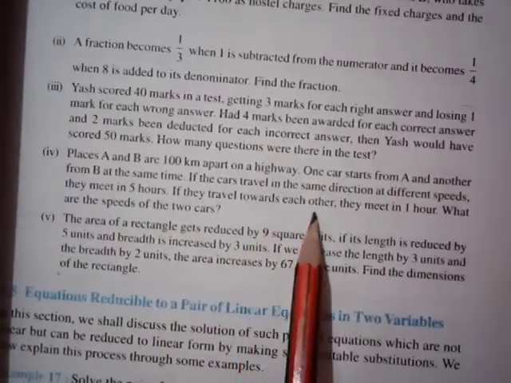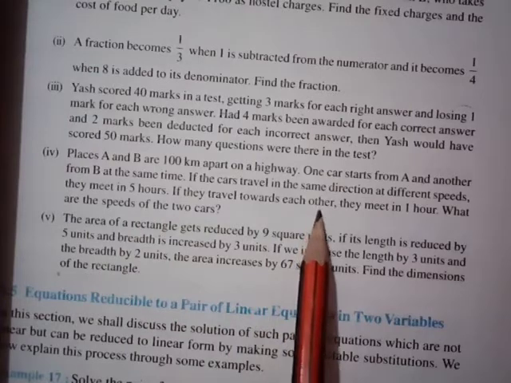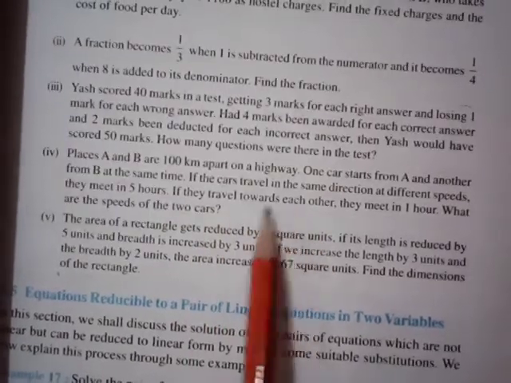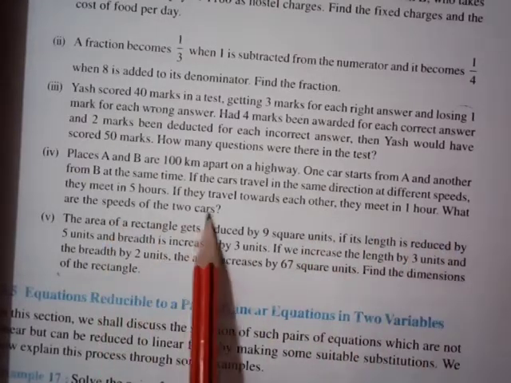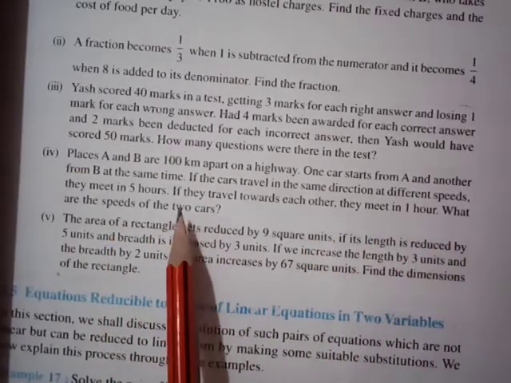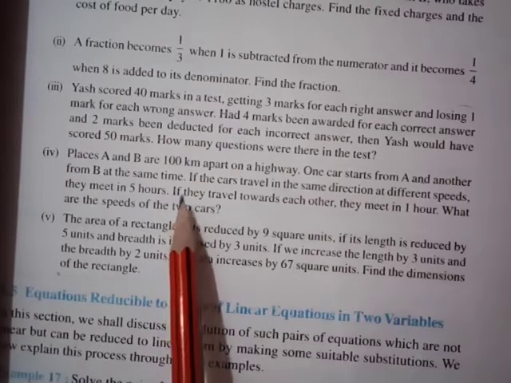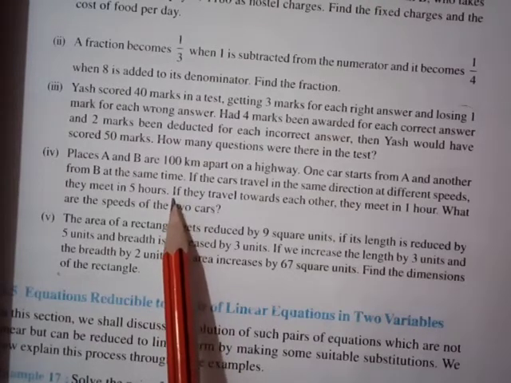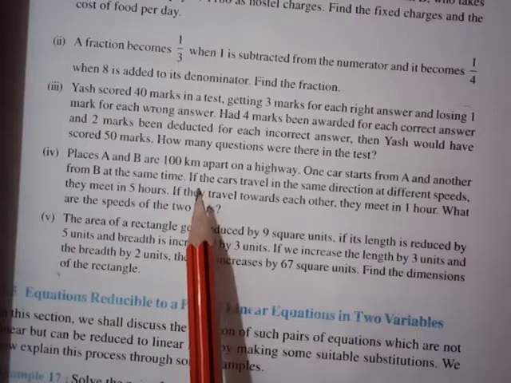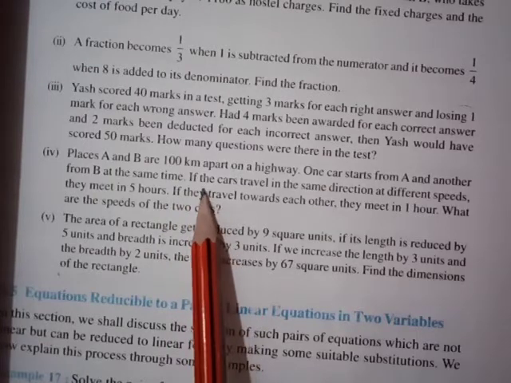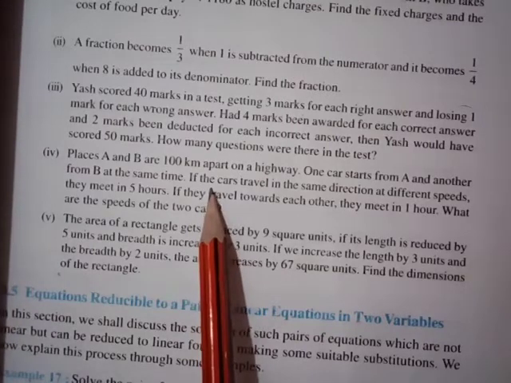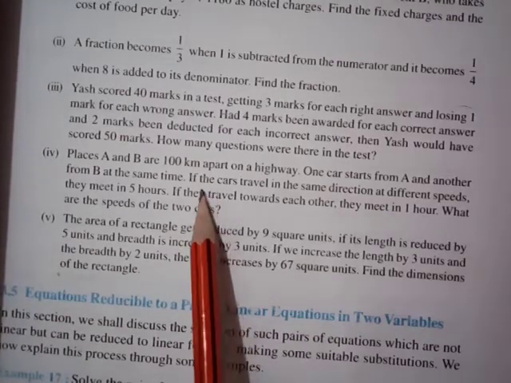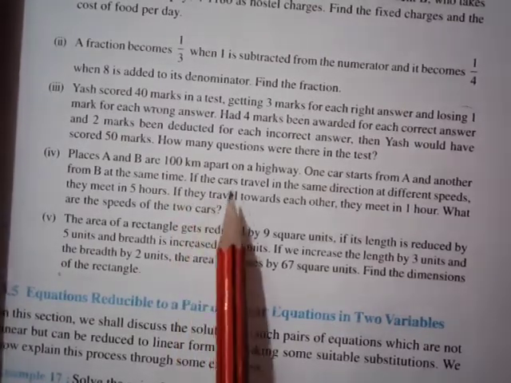If they travel towards each other, they meet in 1 hour. What are the speeds of the two cars? How will you solve this question? I am not giving you the exact solution of this, but I have a similar question for you. See how that question is solved, and then you will try this question on your own.